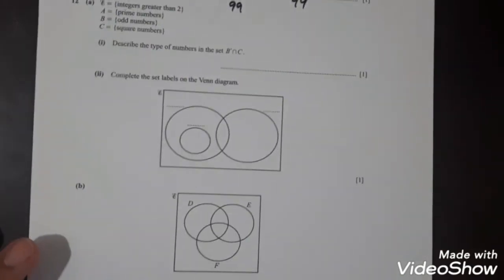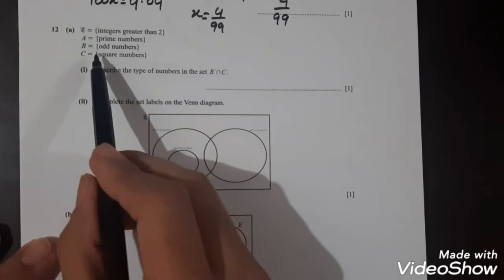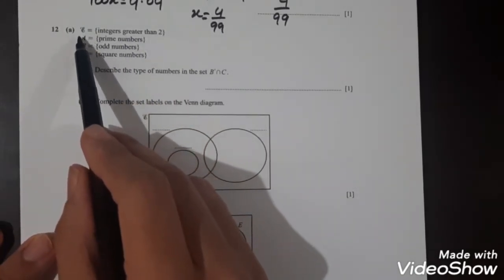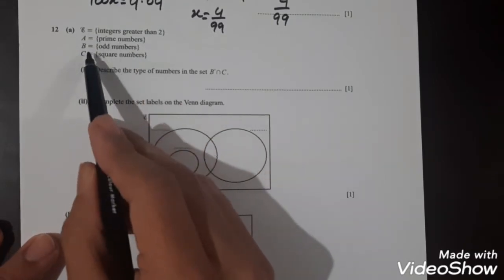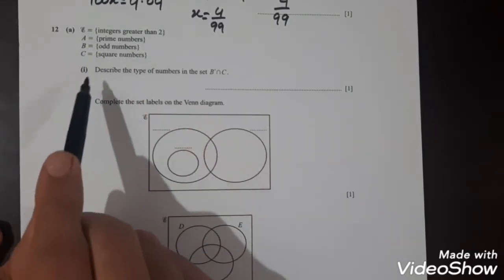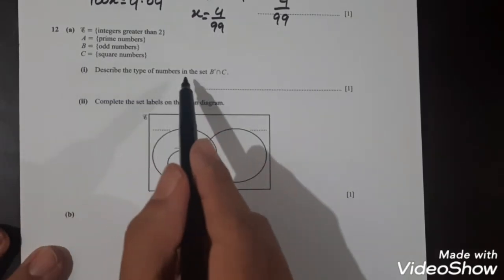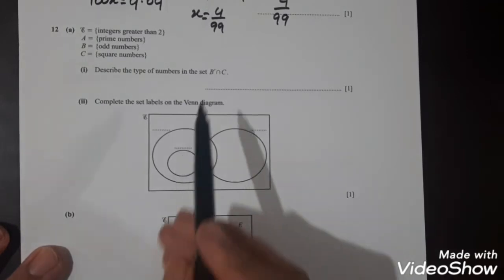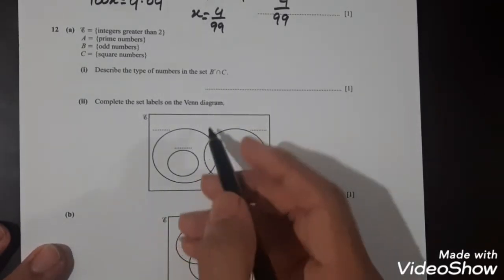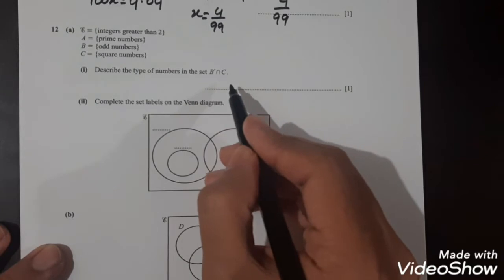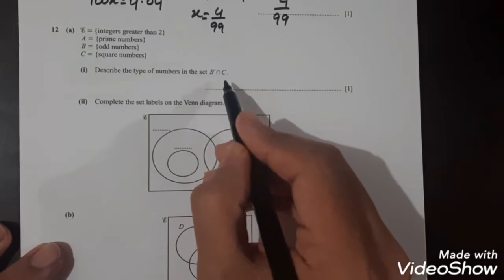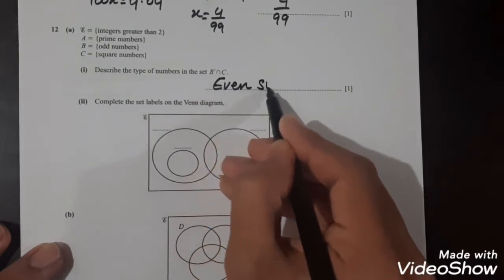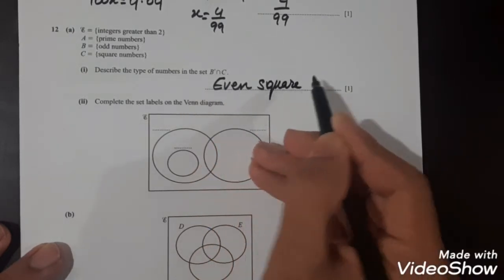So write 4 over 99 as a fraction in its simplest form. Then question 12a states integers greater than 2 is E. A is prime numbers, B is odd numbers, and C is square numbers. Describe the type of numbers in the set B intersection of N and C. So this will be even square numbers. So this will be even square numbers.